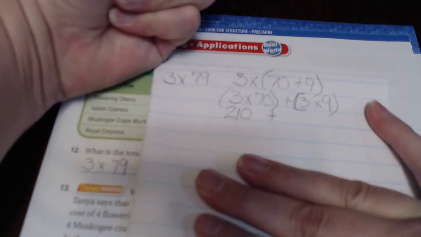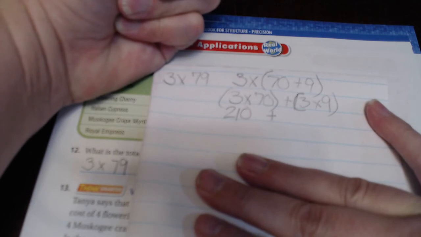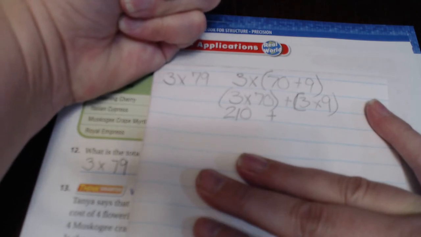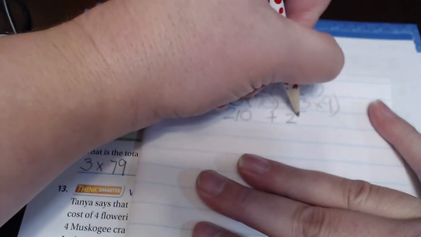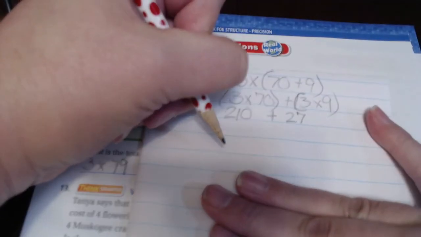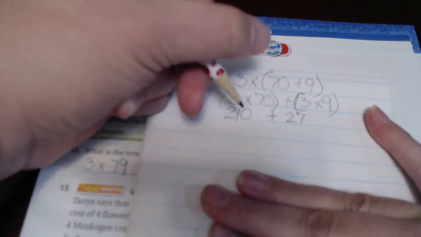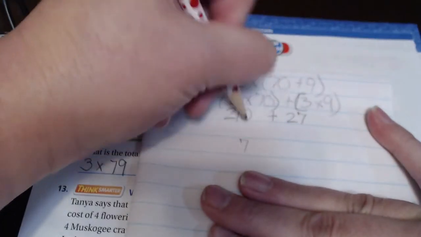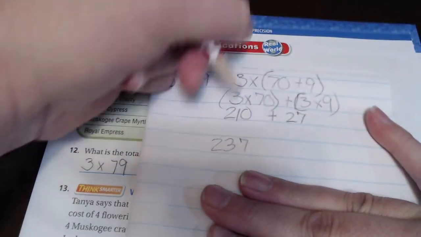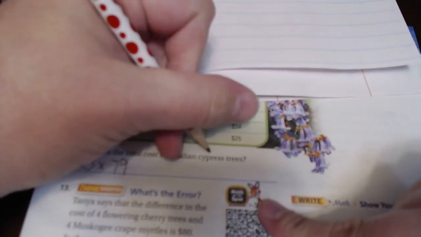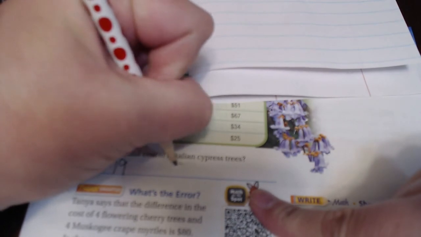Plus 3 times 9. Did you get 27? If you did, pat yourself on the back. All right, you guys, let's add them together. 7, 3, 2. So how much did 3 Italian cypress trees cost? $237.